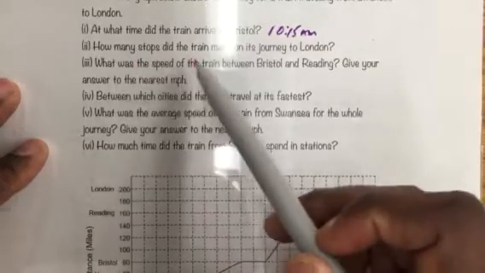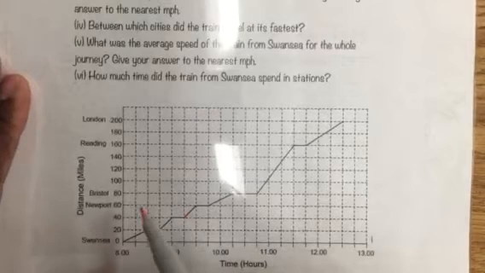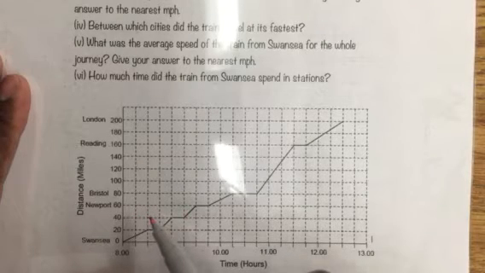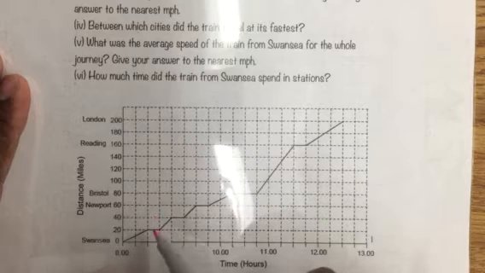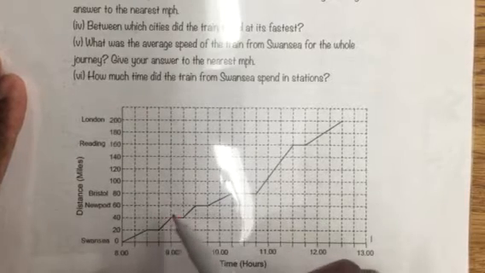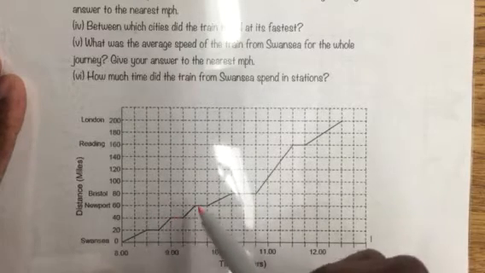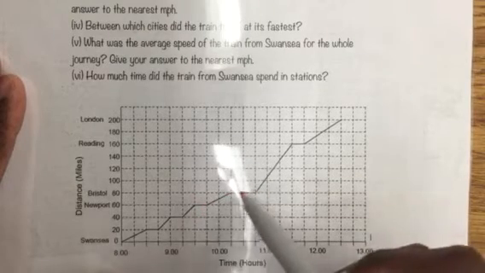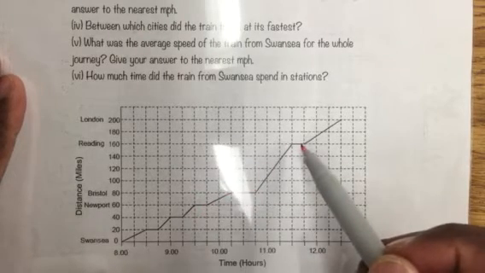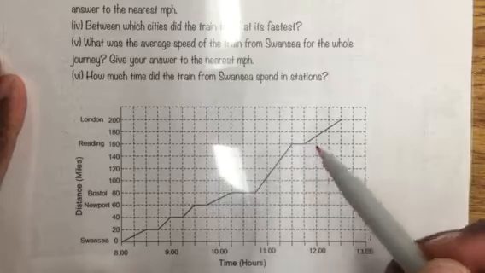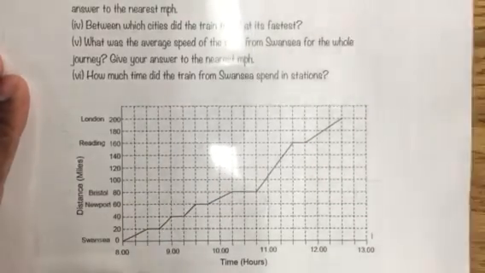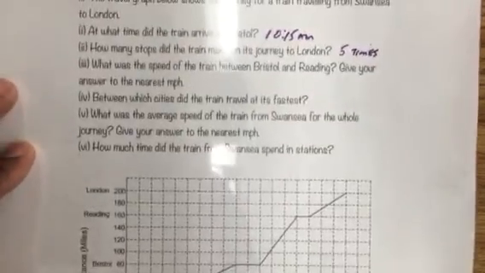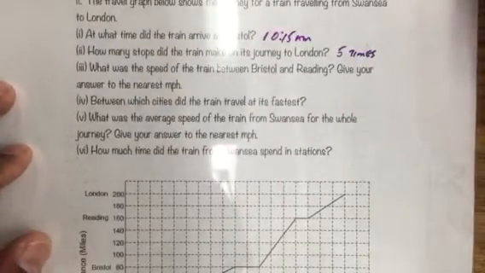It asks how many stops did the train make on its journey to London? Well, on a distance time graph, when the line is straight and horizontal, then that tells us that the object is not moving. So the train stops right here, that's once, stops there, that's two, stops there, that's three, stops there, that's 4 times, and stops there, that's 5. Okay, so the train stops 5 times on its way to London. So that would be the answer to that one.